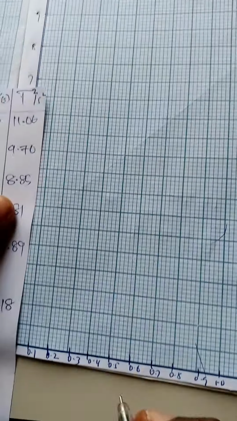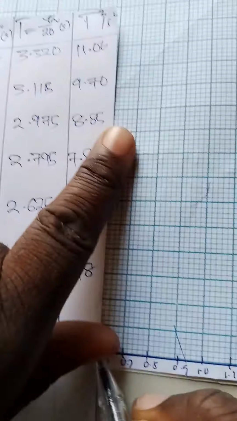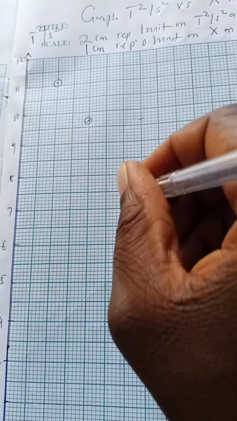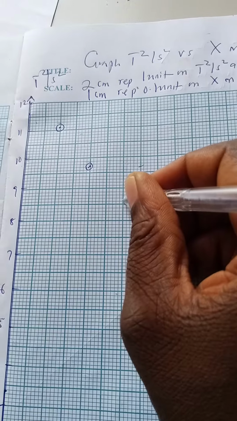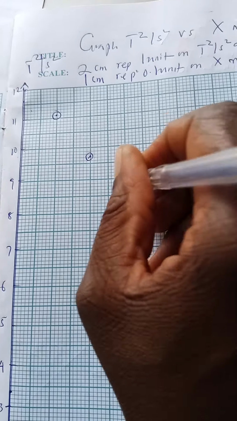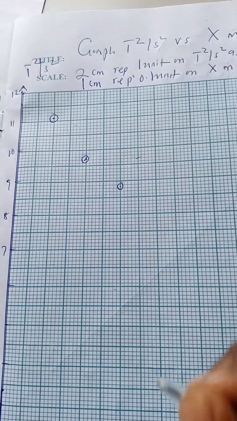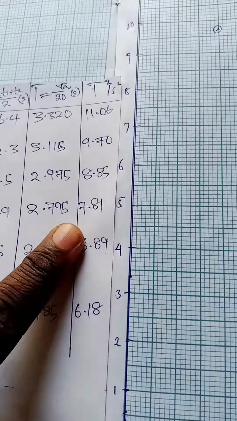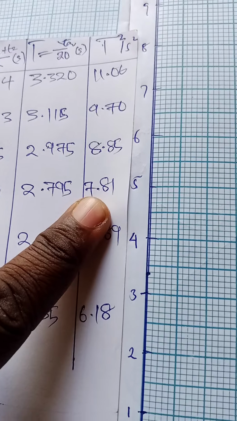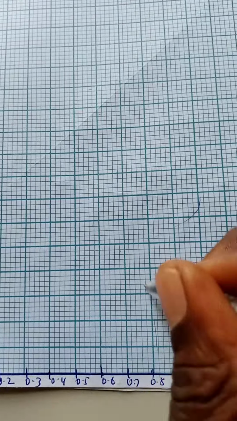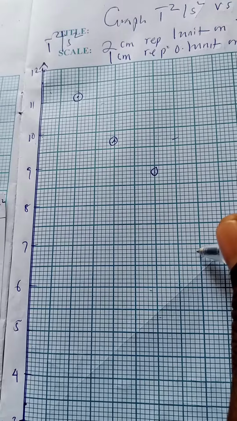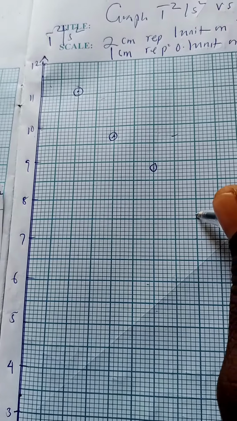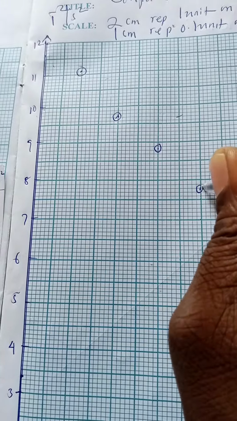The next one is 0.6. From our table here, 0.6 corresponds to 8.85. So if this is 0.6, let's take it to 8, 8.5, 0.6, 0.7, 0.8. This is 8.85. The next one is 0.8. At 0.8, from our table, we have 7.81. So let's go to the graph and see. At 0.8 here, we have 7.81. This is 7, 7.5, 0.6, 0.7, 7.81.